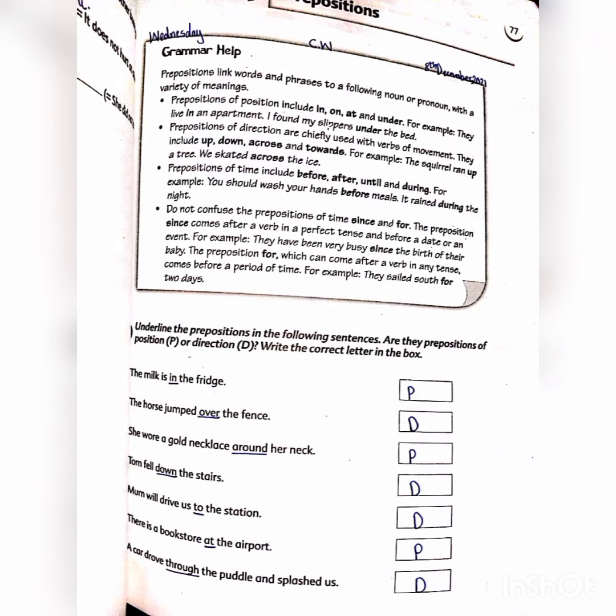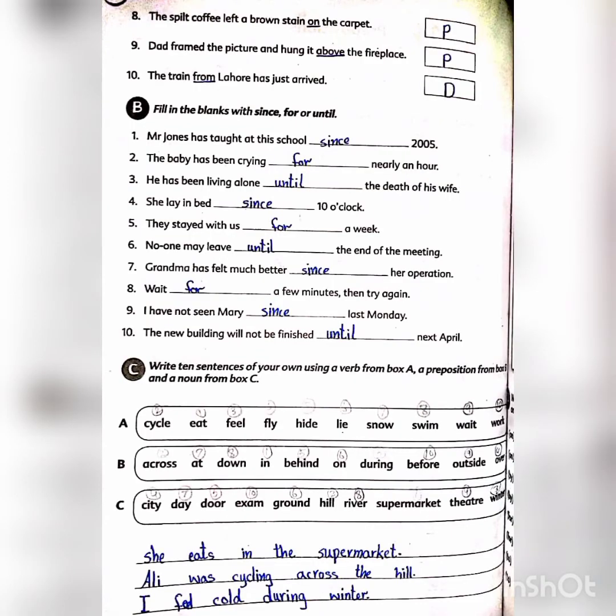"The milk is in the fridge." It is a preposition of position, so we will write P. "The horse jumped over the fence." It is a preposition of direction, so we will write D. In the next part, we simply write since, for or until in the fill in the blanks. And at the last, we will make sentences with the help of 3 word banks. First one is verb, second one is preposition, and third one is noun box. So we will make a sentence like "She eats in the supermarket." In this way we will make sentences.